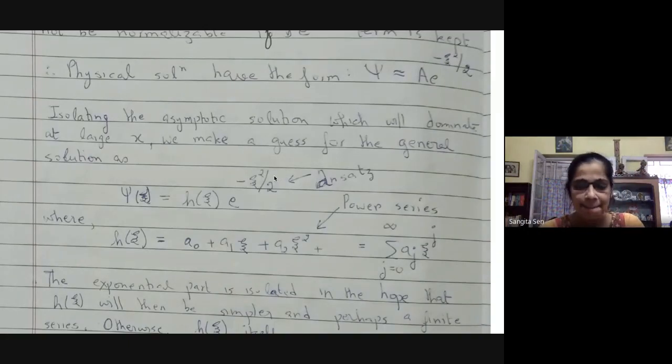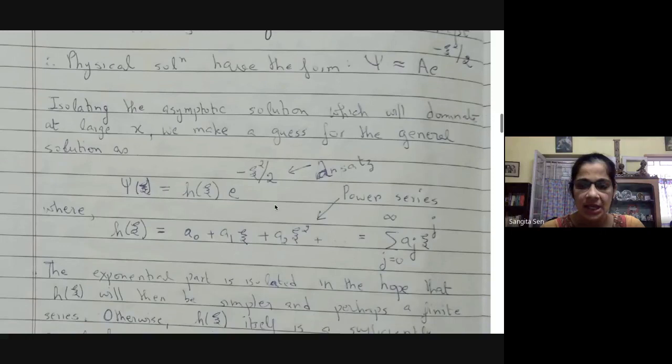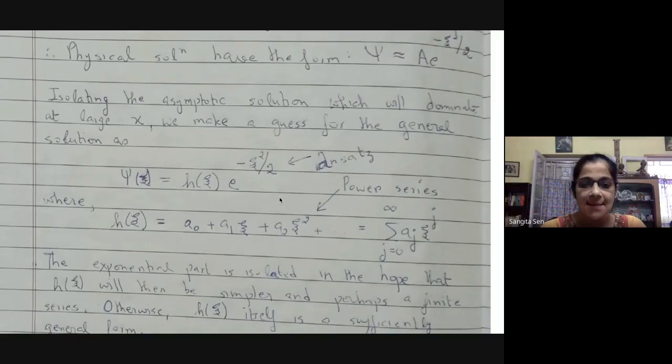The thing is, if you separate out something that is actually an infinite series, then there is a chance that your h will turn out to be a simple polynomial. So it's sort of a hope that we will not have an infinite series for h, if we separate out the asymptotic region.